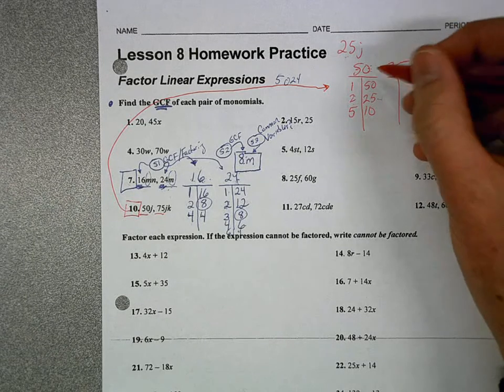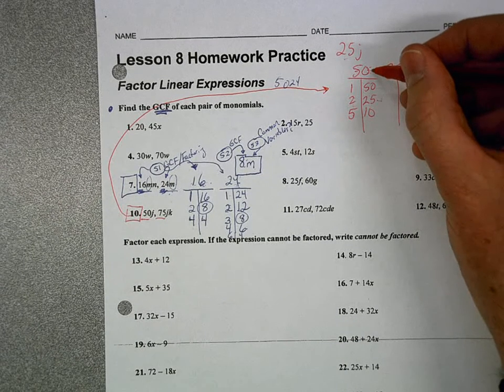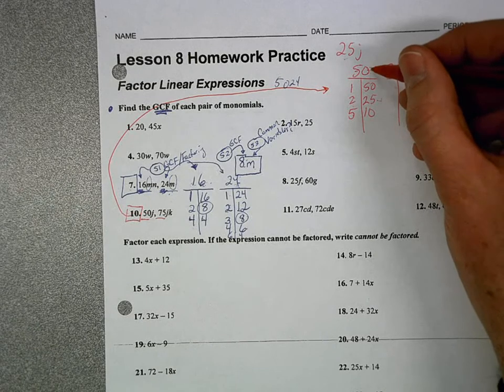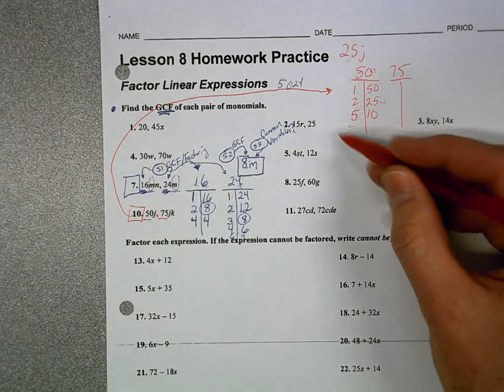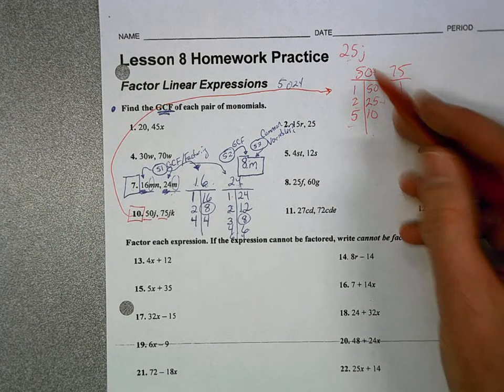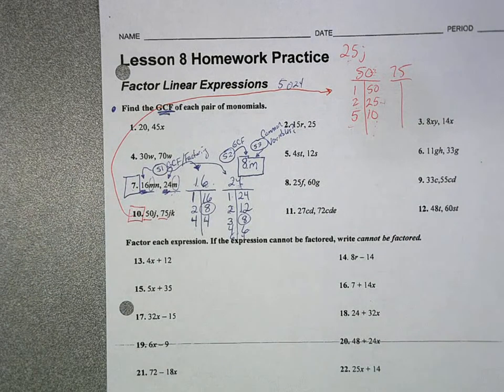Okay, now I'm starting to get into math fact territory. 7 times 7 is 49, not 50. And then once I get to 8, I have now looped over, right? Because I just tried 7 and 7. So I can go 8, 9, and then I'm here at 10. That's it when it comes to factors for 50.